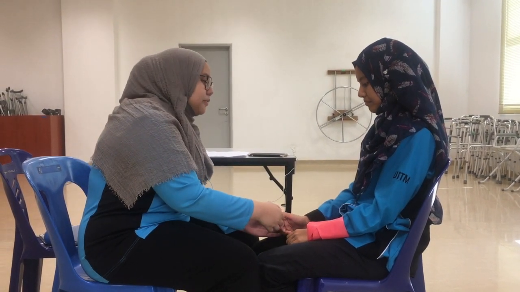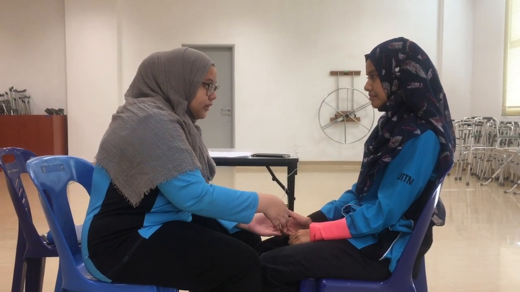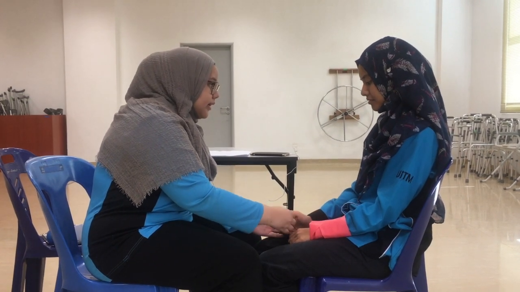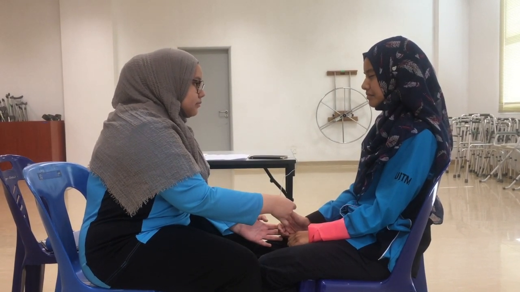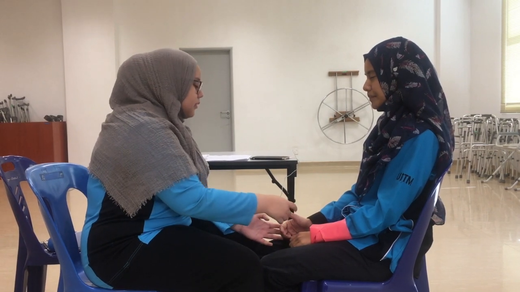Okay, so for the thumb, you will need to support the patient at the thumb proximal to the IP joint and the distal thumb. So here. So I'm going to move it up and down. I'm going to tell you, this is down, and this is up. Okay. This is down, okay, this is up. All right. Okay, so close your eyes. Down. Up. Down. Up. Okay.